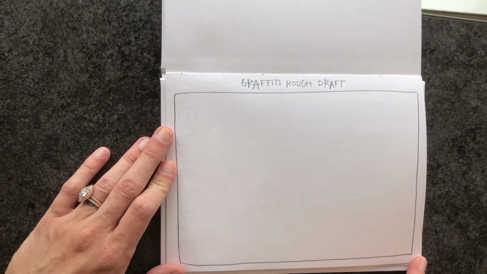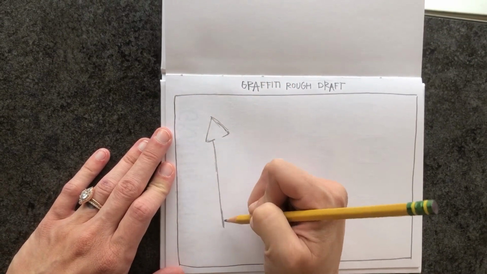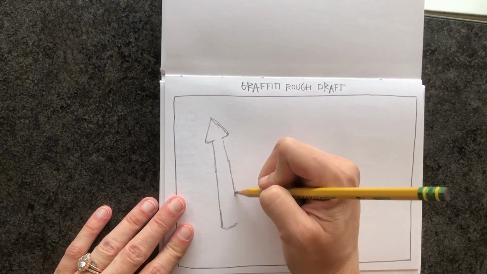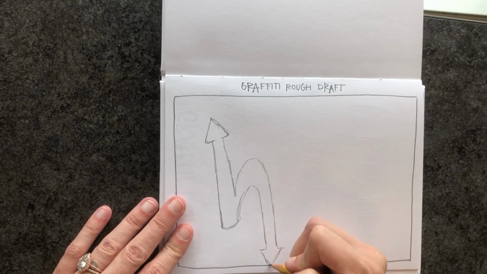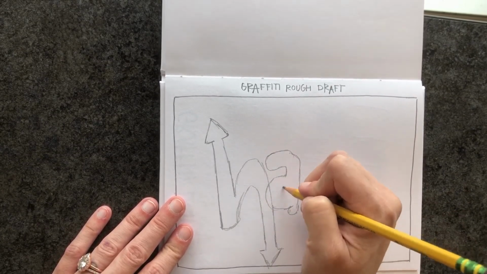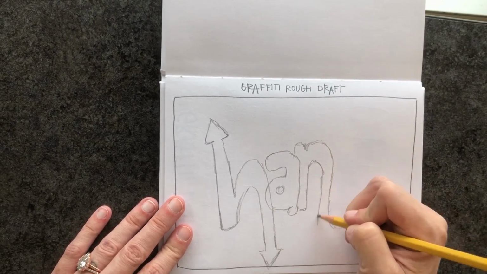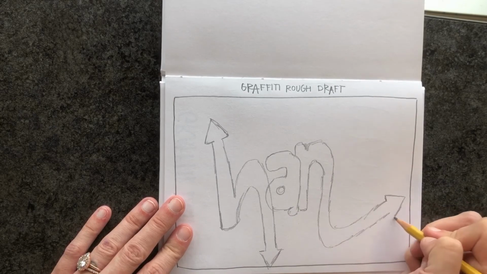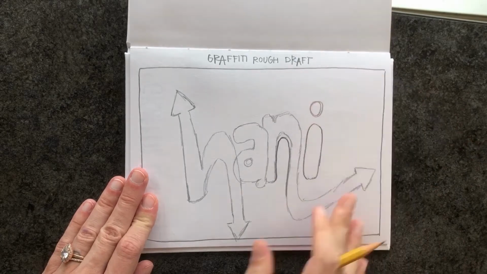Before you draw your rough draft, we'll make sure that you have practiced wild style and throw up style lettering. You want your rough draft to be as detailed as possible. Then you can just transfer it over to your final paper. You'll see how I'm kind of sketching it. I don't need super hard lines right away. I'm sketching it out to kind of see where I want things to go.